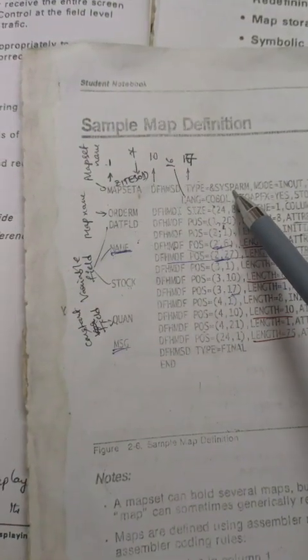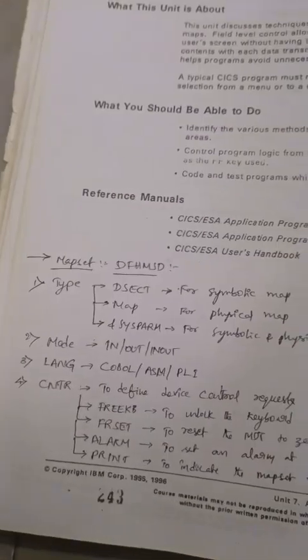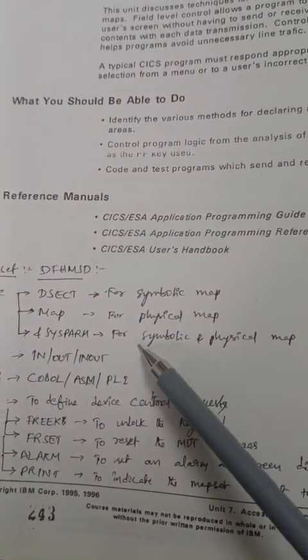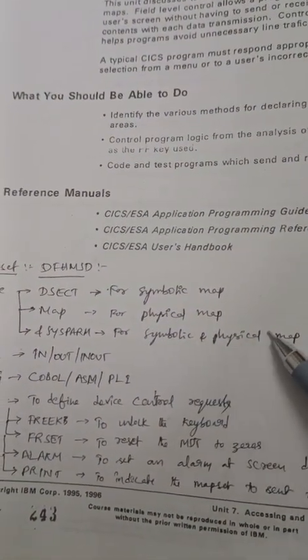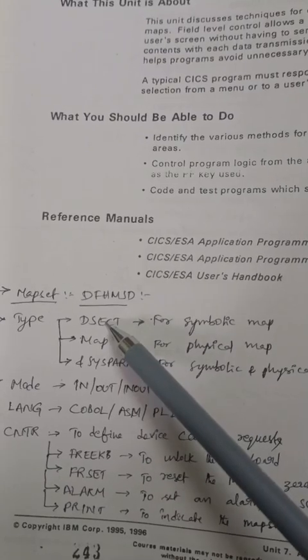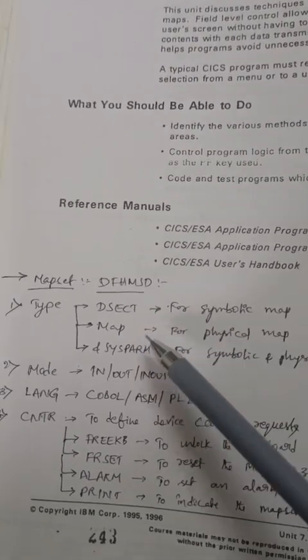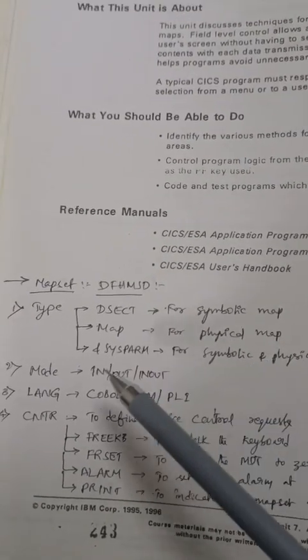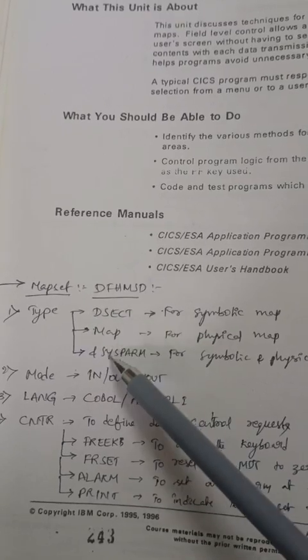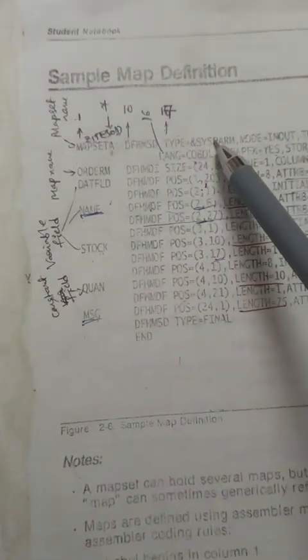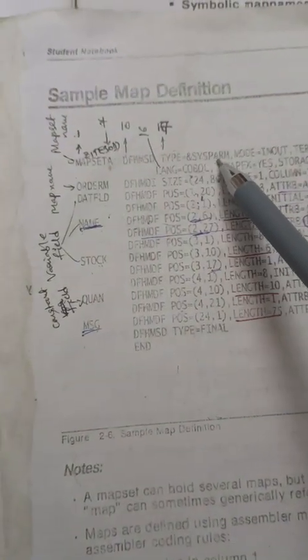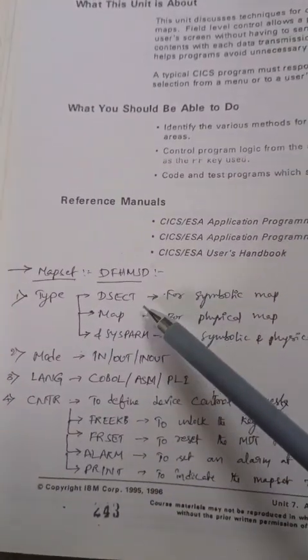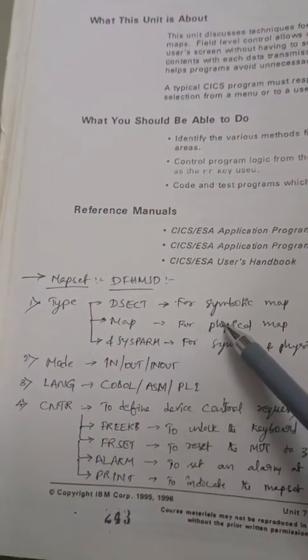Earlier we mentioned ampersand SYSPARM. What does ampersand SYSPARM mean? It will take both the symbolic and physical map. We have other parameters like DSECT, which we mention for the symbolic map only, and MAP for the physical map. These are the three types for the type parameter, but in the earlier video I discussed only ampersand SYSPARM. Now you can go through the other types here.